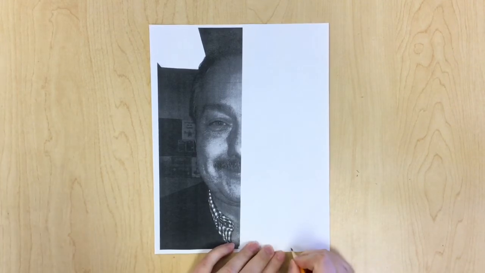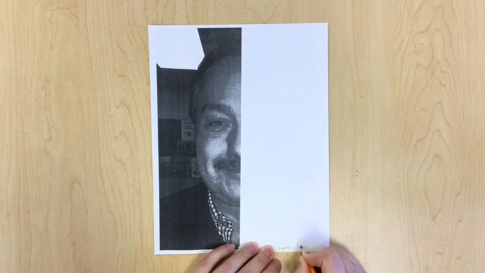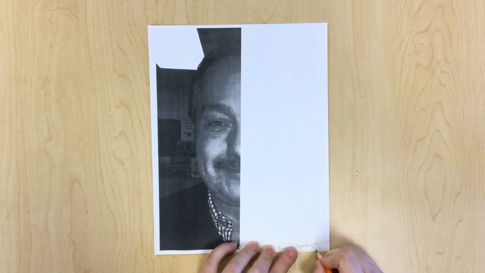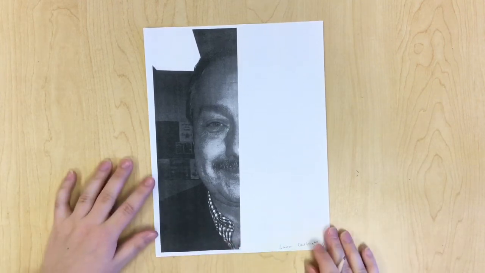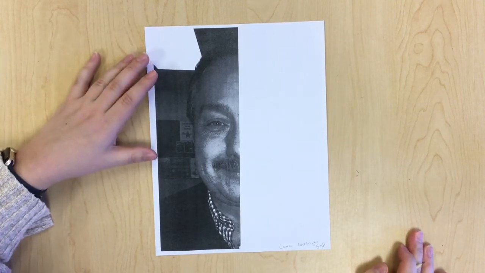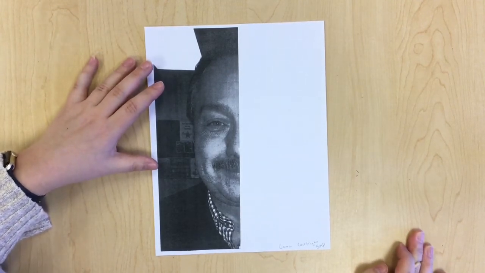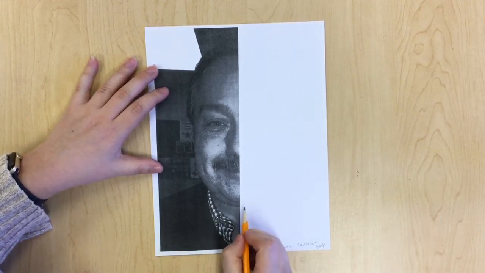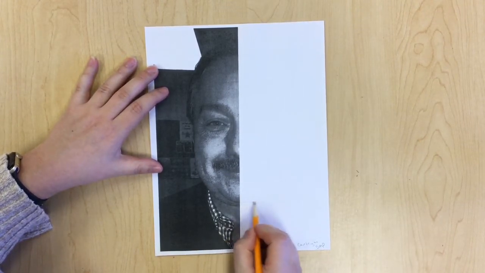First thing you're going to do is you're going to write your name and class code at the bottom of your paper. I'm just going to do Mondays. Okay, so my name and class code at the bottom of my paper. Now I'm going to start drawing out the basic line shapes. So I know the bottom of my face is going to be down here.